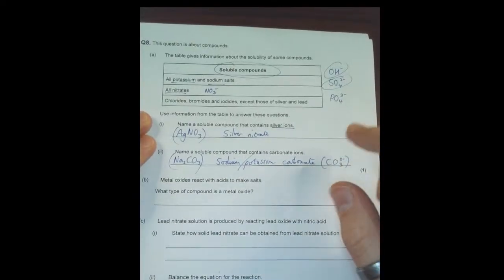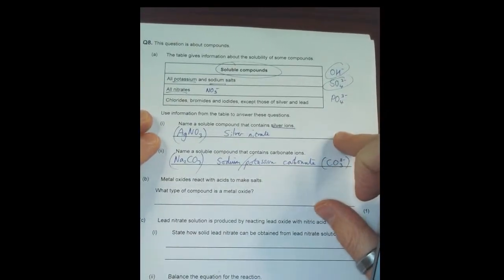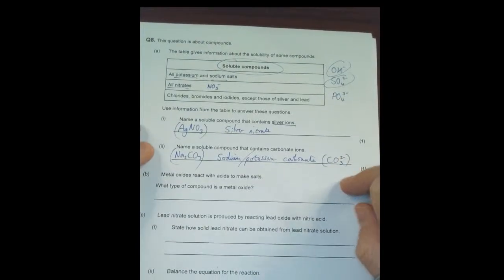Sulfite isn't complex. Oh, is it? It's definitely not on the specification for GCSE.